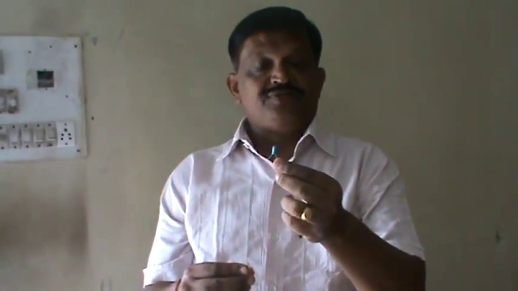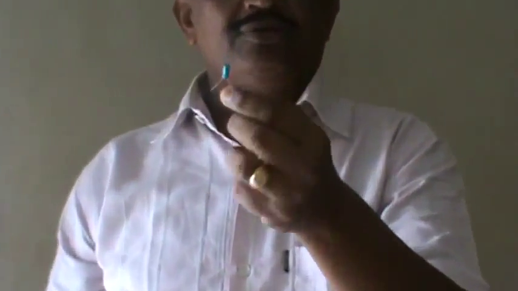Dear friends, you already studied the capacitor, resistor, and different types of electronic instruments. Today we study the capacitor. You see here in my hand, this is a capacitor which has two legs. This is a cylindrical capacitor.